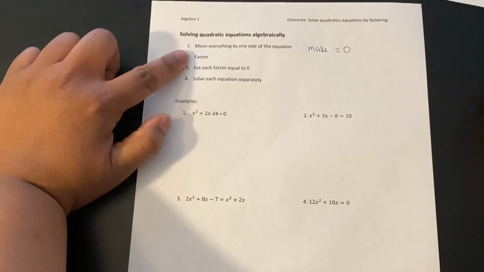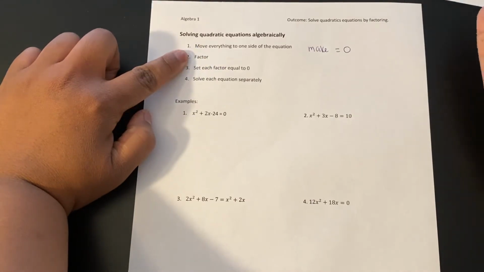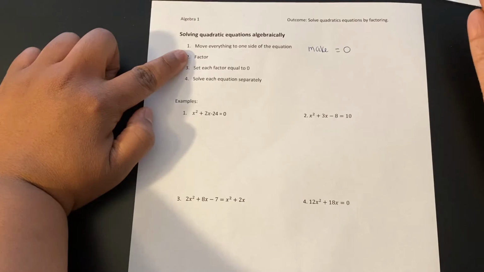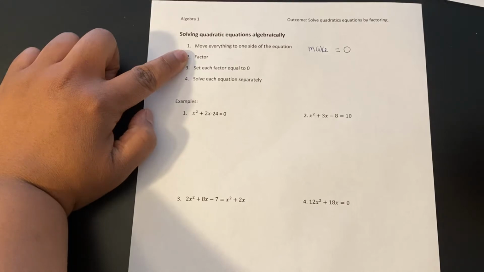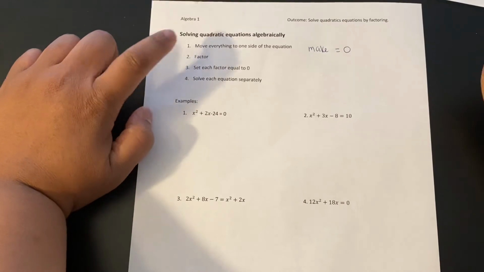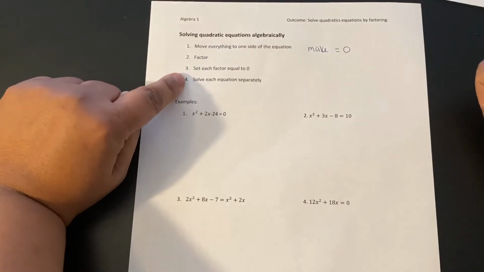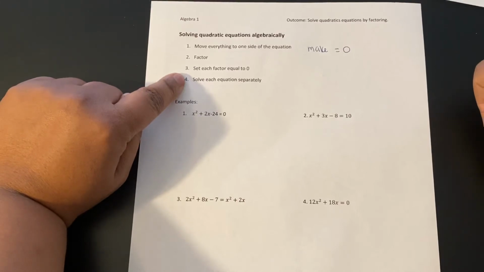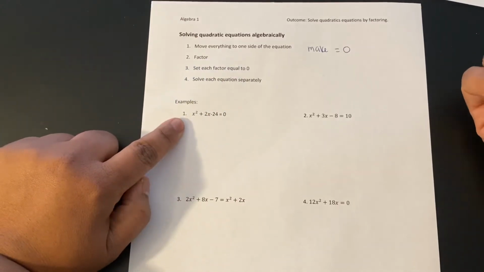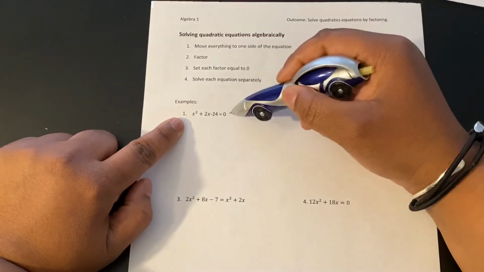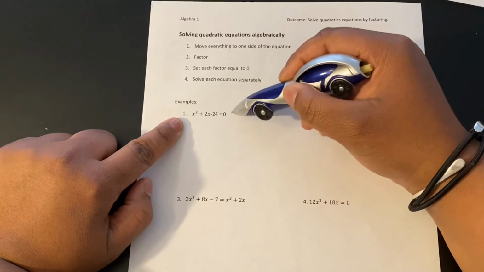Okay? Then you factor. Depending on the type of quadratic, you have to decide whether to use the GCF method, the trinomial when a is equal to 1 method, or the grouping method. Okay? Set all of it equal to 0 and solve the equation separately, and you'll see what I mean. So here I have x squared plus 2x minus 24. I don't have to do step 1 because it's already equal to 0.